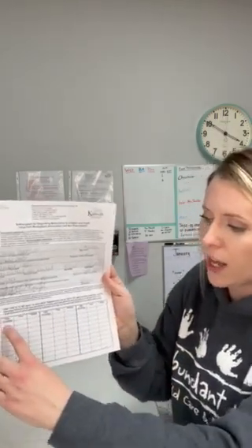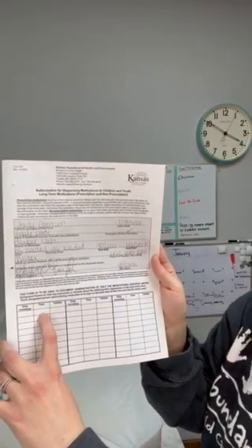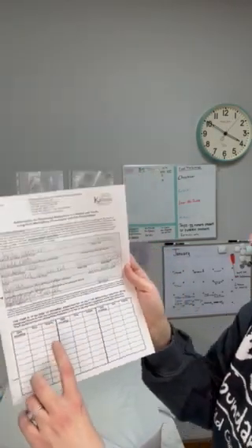A parent needs to have filled out and signed and dated the form, proving that they are allowing us to use diaper rash cream on their child. So you will write today's date, the time at which you applied the ointment, and your initials.